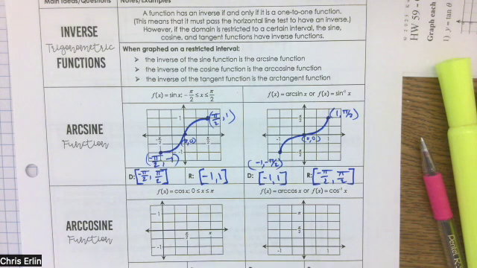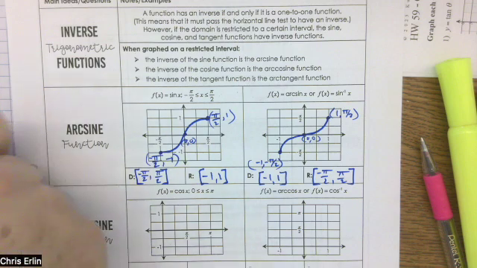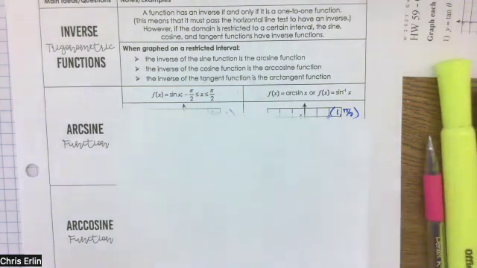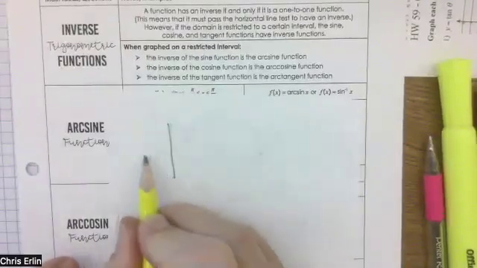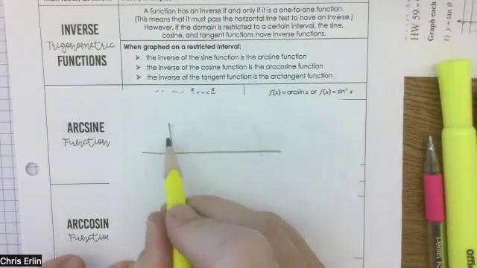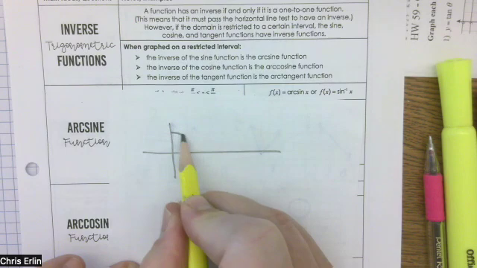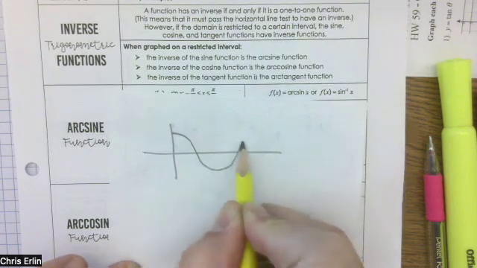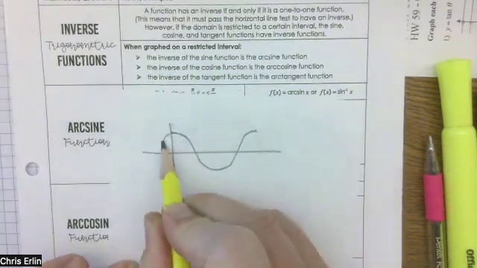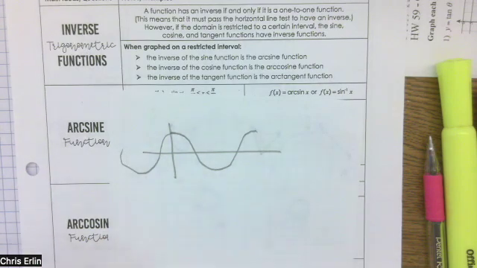How's that going to change for cosine? In other words, if we take a cosine curve and we visualize what a cosine function looks like as a parent function, what domain should we use that's contiguous and close to 0 that gives me all possible y values?